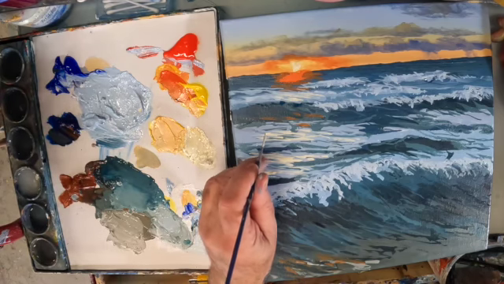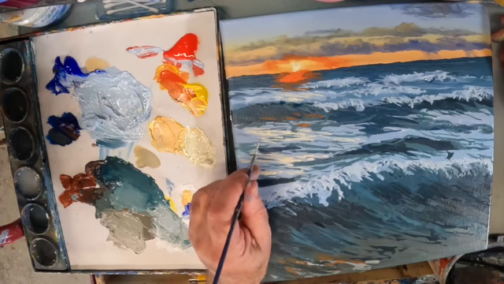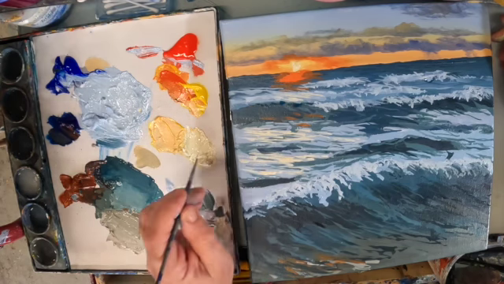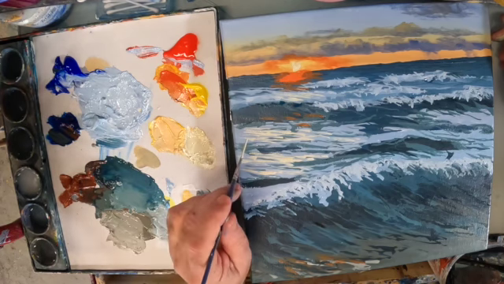When you see me rolling the brush like that, I'm not putting paint on, I'm actually taking paint off, especially off the back part of the brush. I want most of the paint just on the tip.